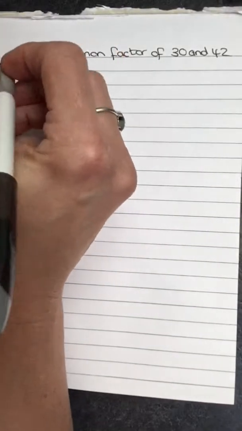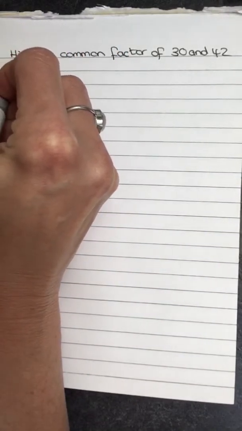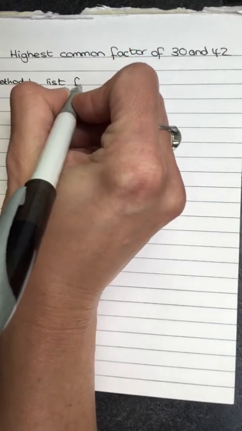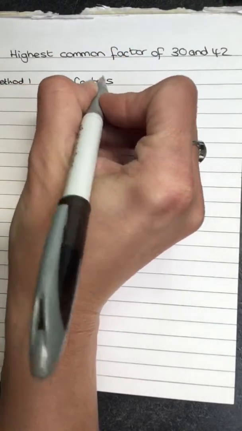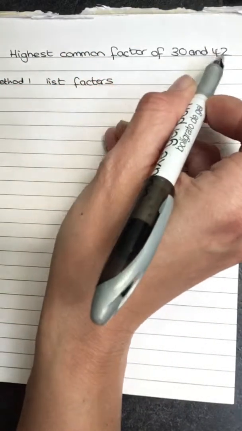I'm going to show you two methods to find the highest common factor of two numbers. So, method number one, we're going to list factors. Okay, so we need to find the highest common factor of 30 and 42.